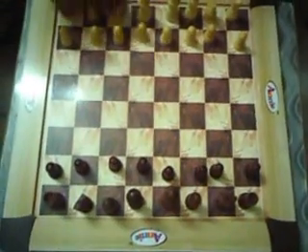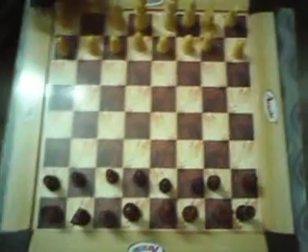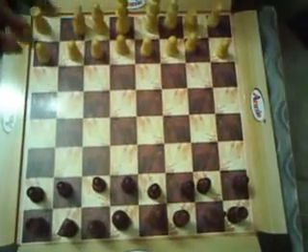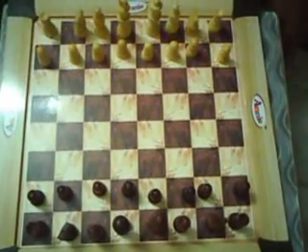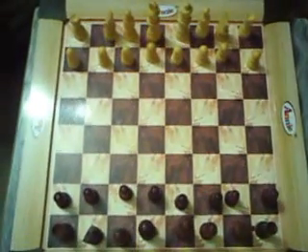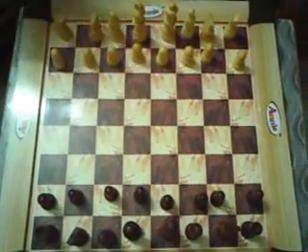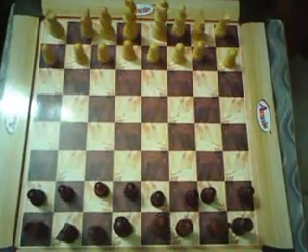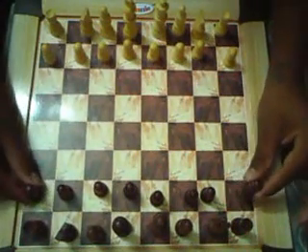The rook is in the corner, then the knight next to it, then the bishop, followed by the king. Like this is the king, this is the bishop, and this is my knight, and last is the rook. The queen must be placed on her own color: the dark queen on the dark square and the light queen on the light square. In the next row, place the eight pawns.